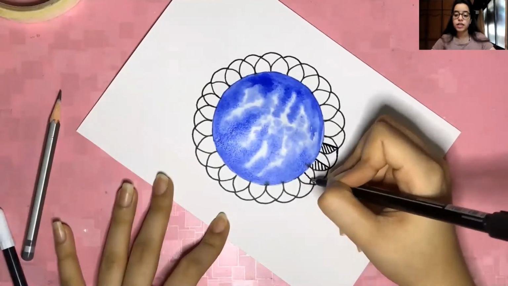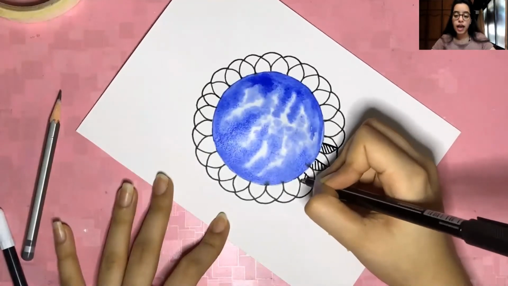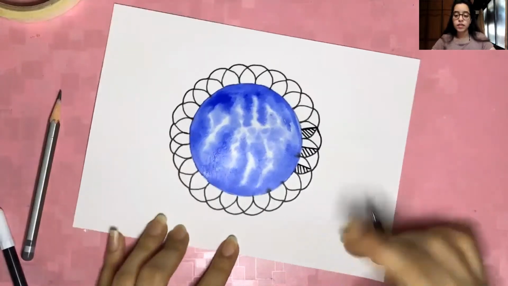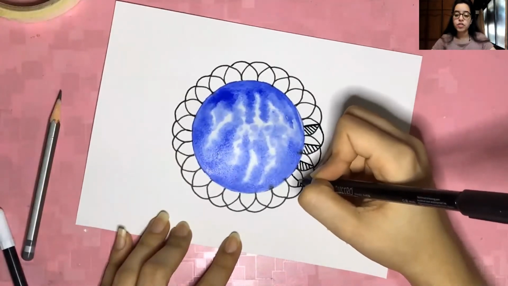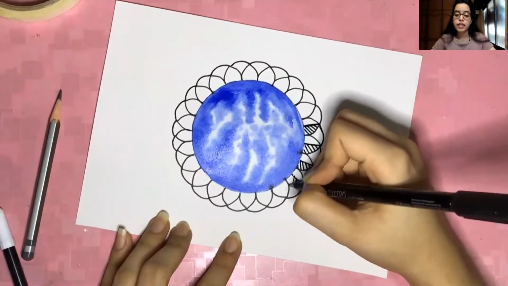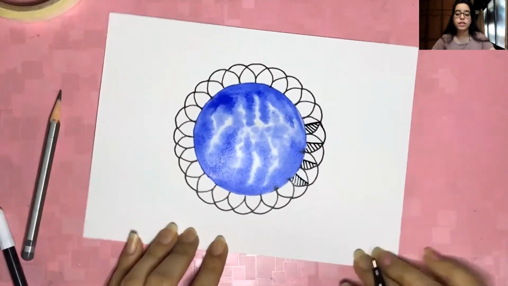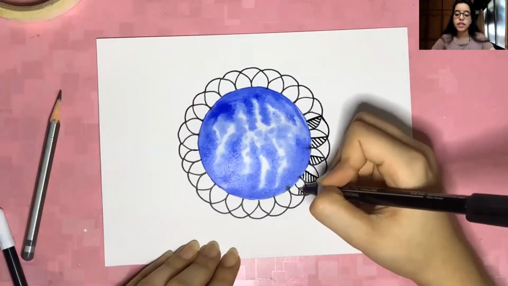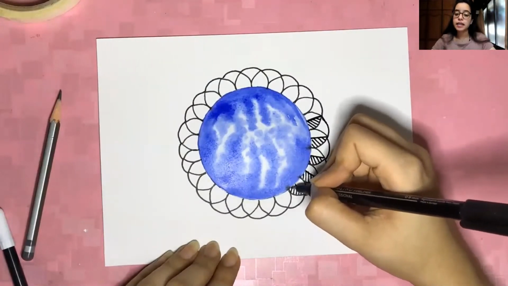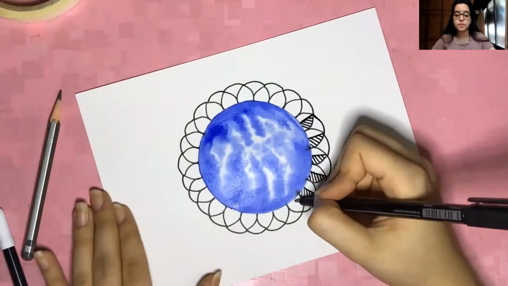So draw a straight line and give these diagonal lines on one side. Just like the veins of the leaf that we have, we're just going to draw these diagonal, slant lines on one side. So draw a straight line in between and then draw these diagonal lines on one side.